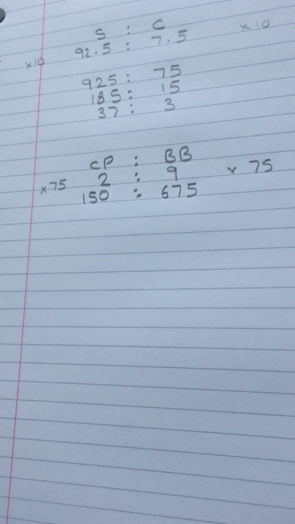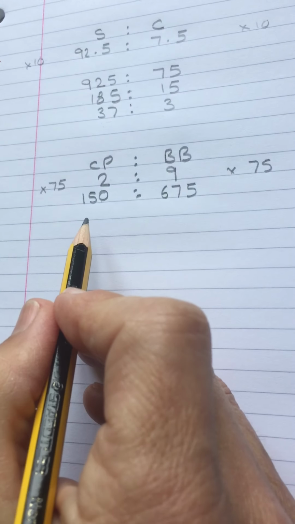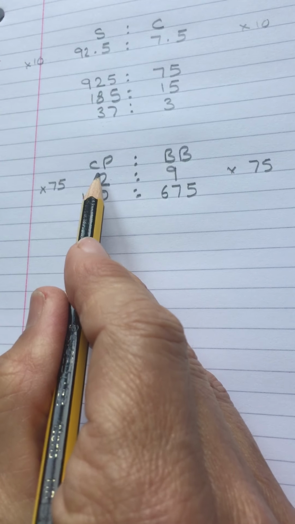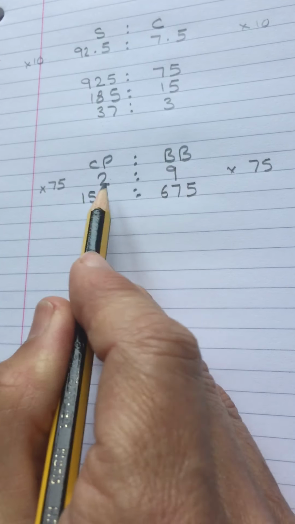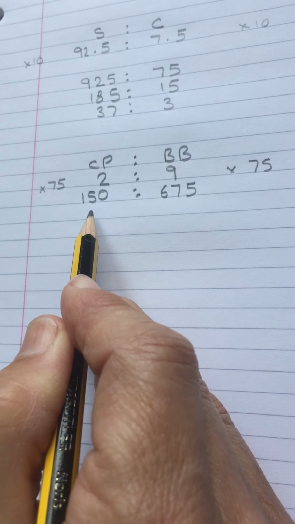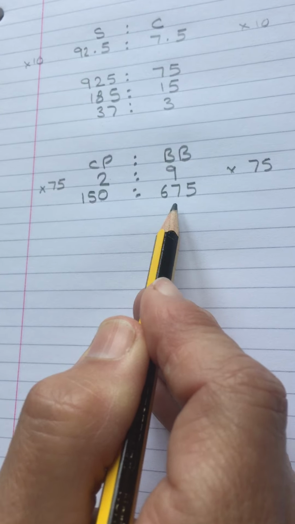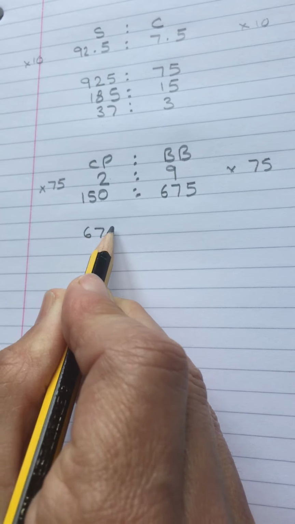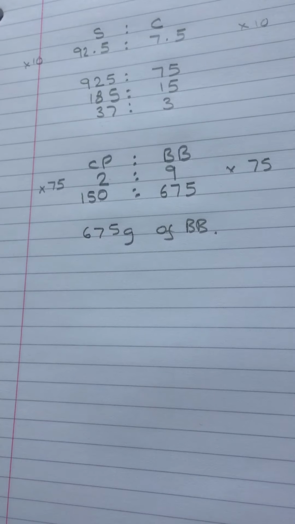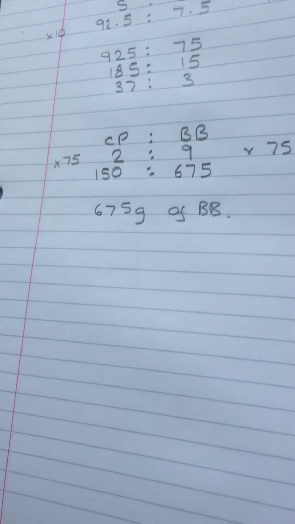I'm just double checking I've done that right. I've got a feeling there's an error. Let me see. Times by 9. No, that's right. Okay, so for this then, the question said the ratio of chickpeas to broad beans is 2 to 9. Jack uses 150 grams of chickpeas. How many grams of broad beans does he use? So it'll be 675 grams of broad beans. Okay, one more like that.